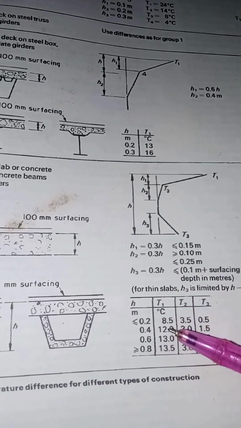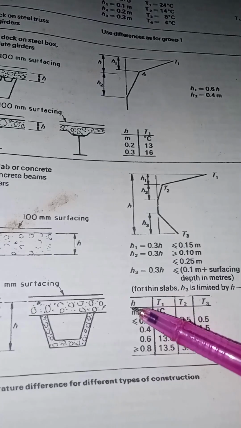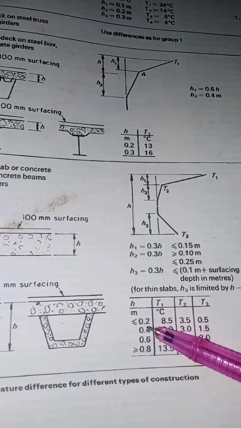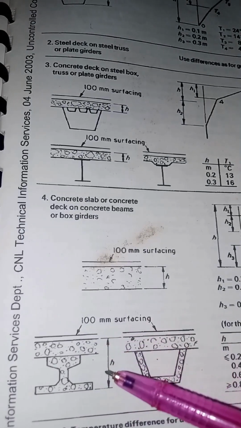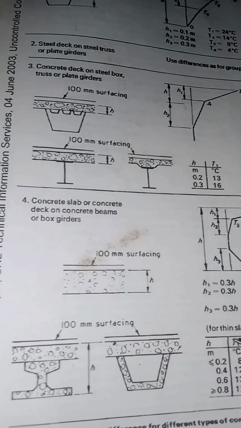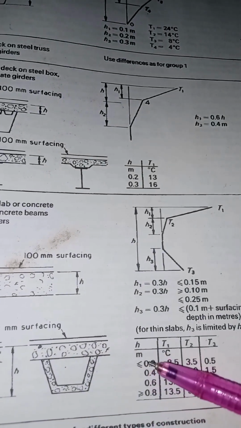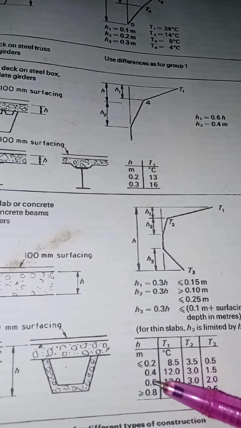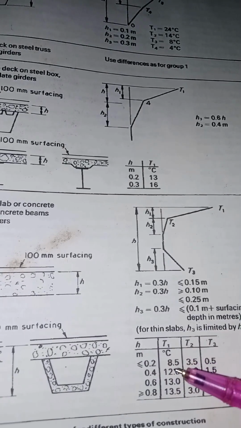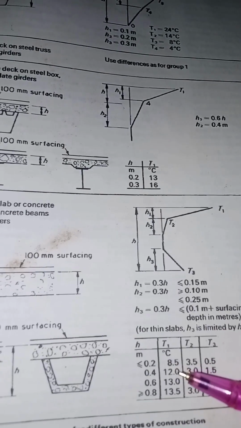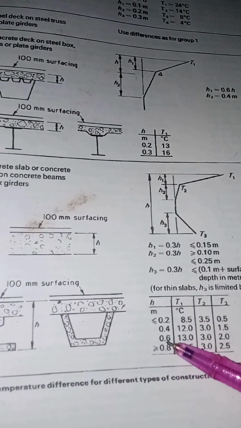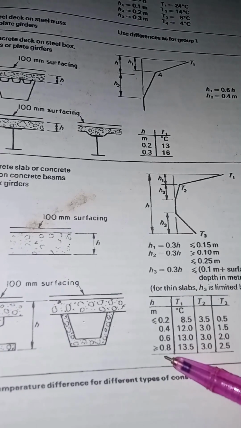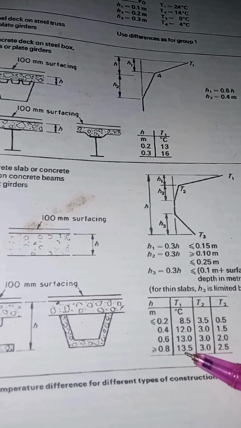Now this one is for positive temperature. You can see when H is less than 0.2 meters, for example for this composite section, you have the temperature to be 8.5. When H is greater than 0.8, you can see the maximum temperature T1 here is 13.5.